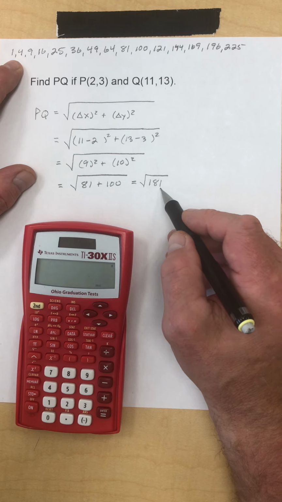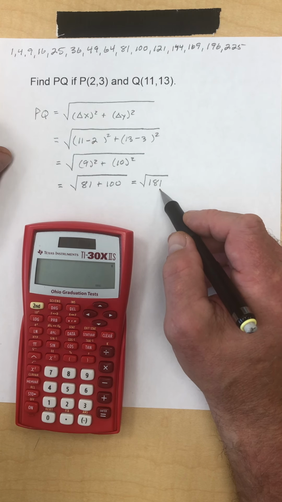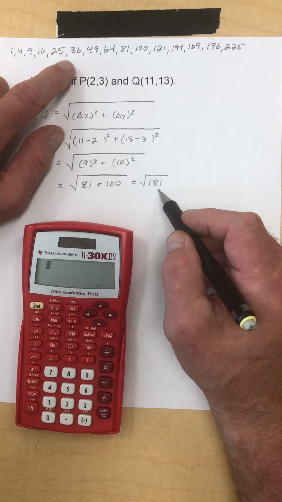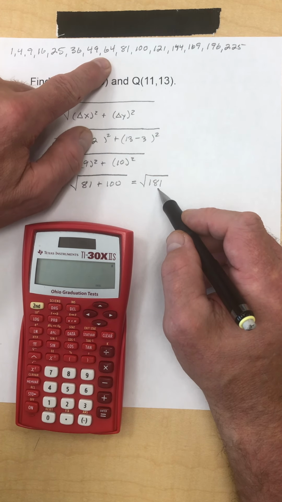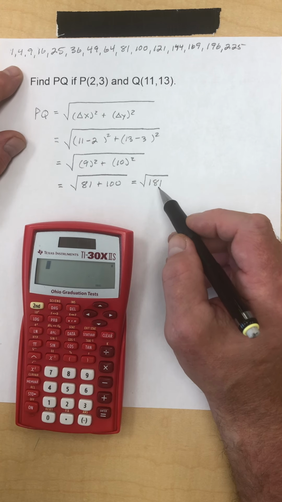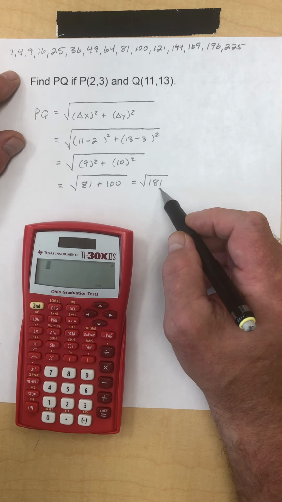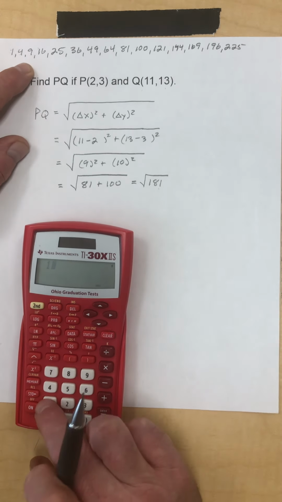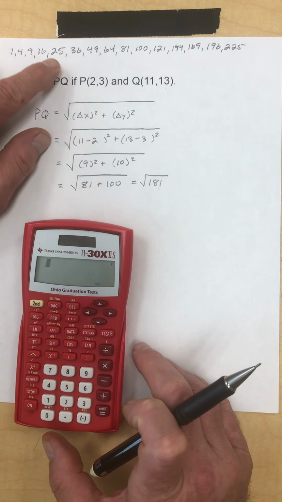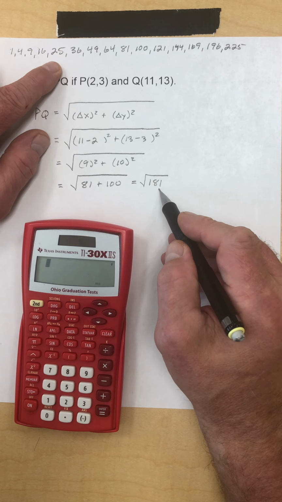4 would definitely not be a factor because 181 is an odd number, and an even number is definitely not a factor of an odd number. So the 4 gets thrown out, the 16 gets thrown out, the 36 gets thrown out, the 64 gets thrown out. Those are all even numbers. So we have to look at 9. 181 divided by 9 doesn't work out. 25, I definitely know it's not divisible by 25.